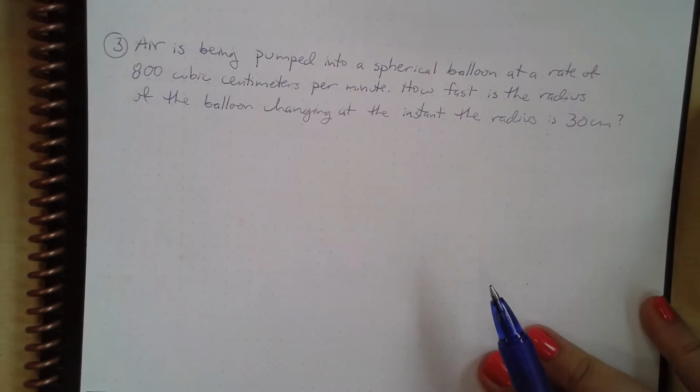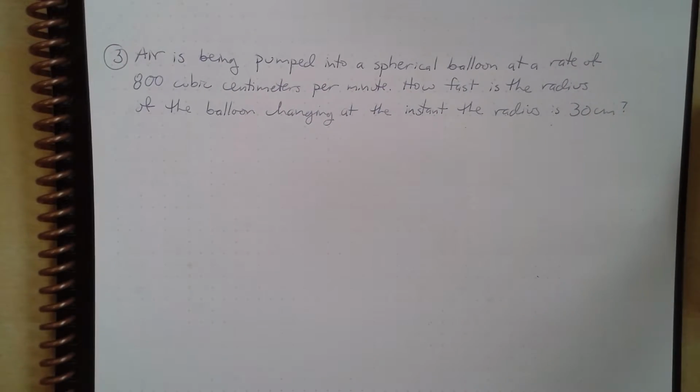I have quite a few examples of these problems because I think that the more you see them, the more you get used to them. So air is being pumped into a spherical balloon at a rate of 800 cubic centimeters per minute. How fast is the radius of the balloon changing at the instant the radius is 30 centimeters?